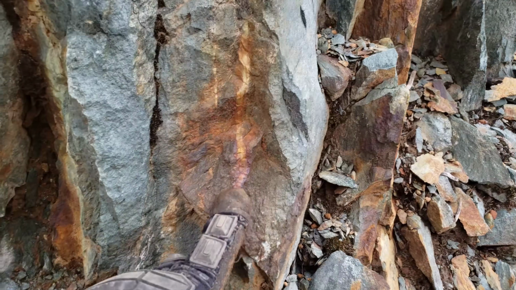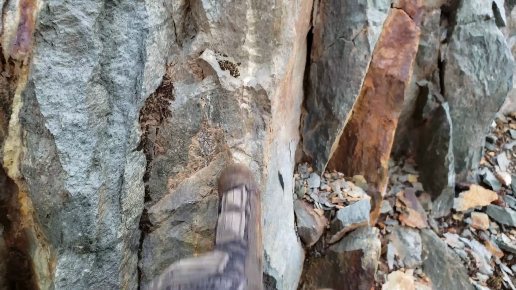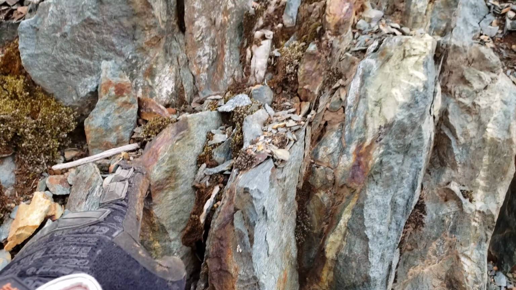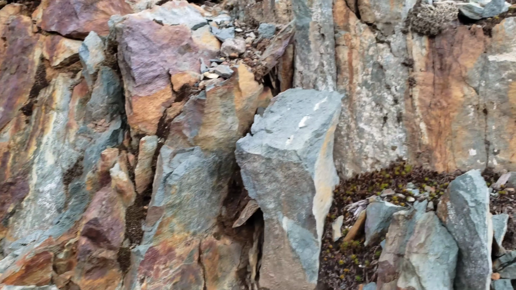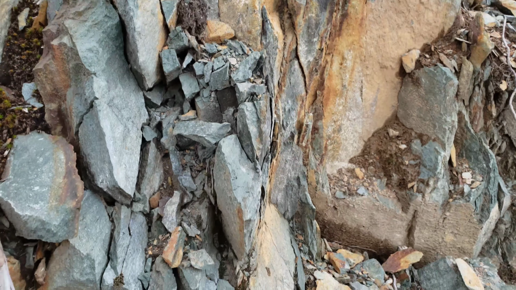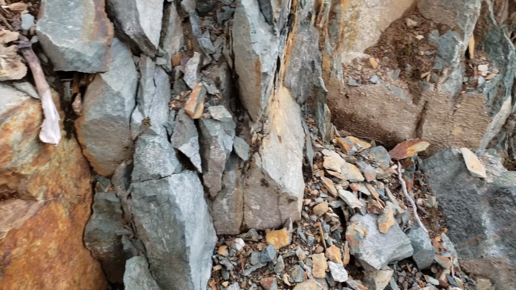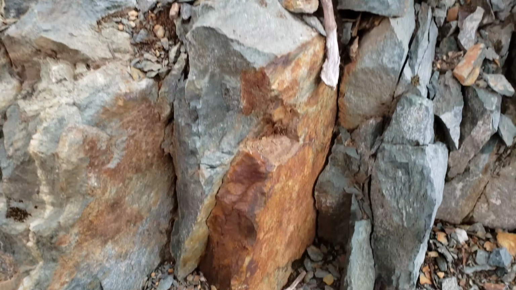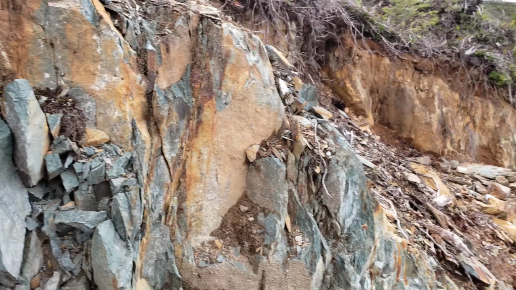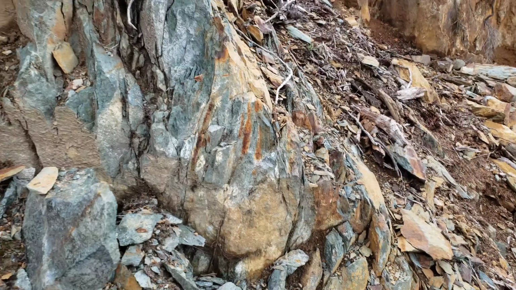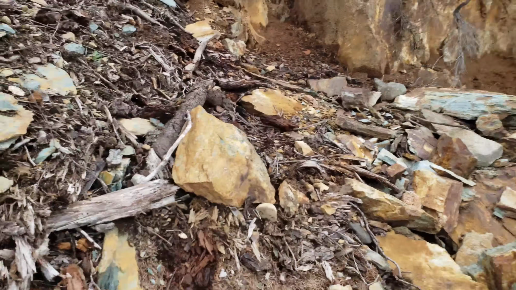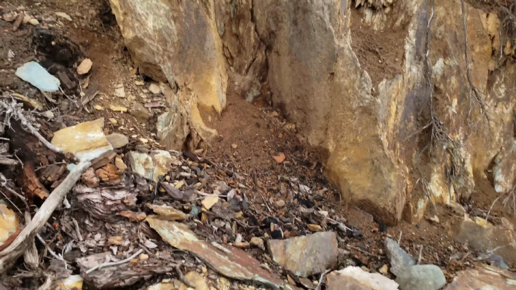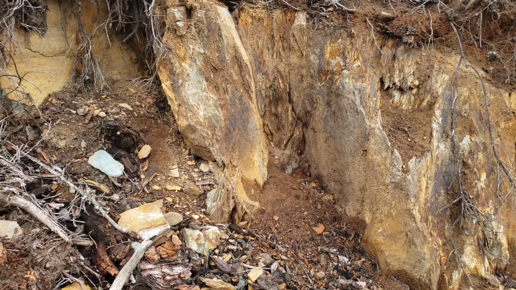Looks like there's quite a bit more areas where you have some quartz and mineralization in it, but the quartz is quite a bit smaller. Stringers. And that leads us back to our last showing here we want to take a look at.